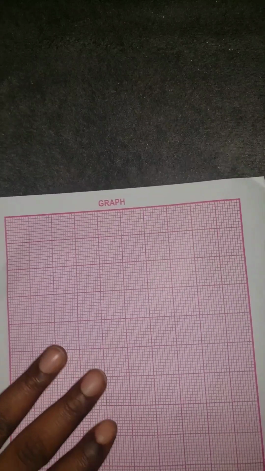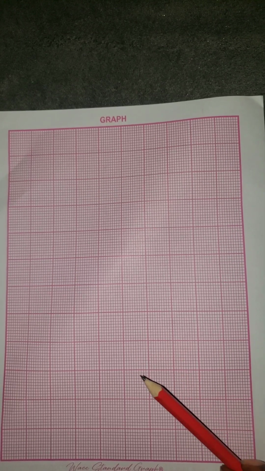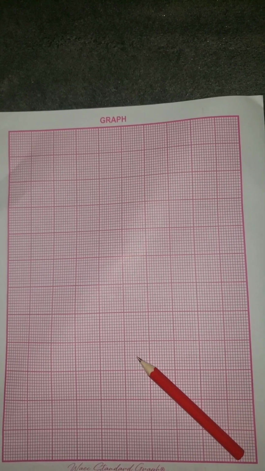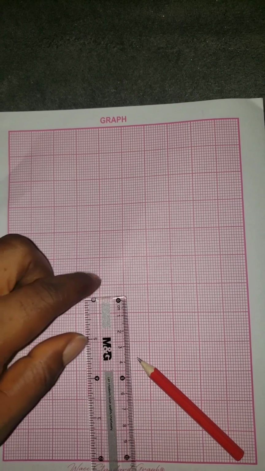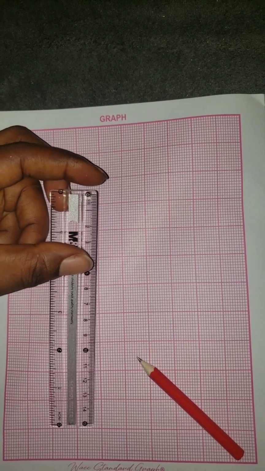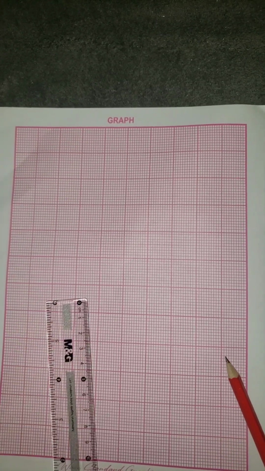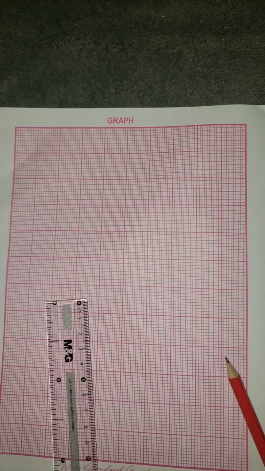Of course, you will need your graph, okay? So this is my graph. You will need your graph to plot. Then you will need your pencil. Most times we make use of pencil in plotting graphs. Then you will need a straight ruler, okay? Though this one is a short one, so you can get a long ruler. Of course, you might need your pen in case you need to write.